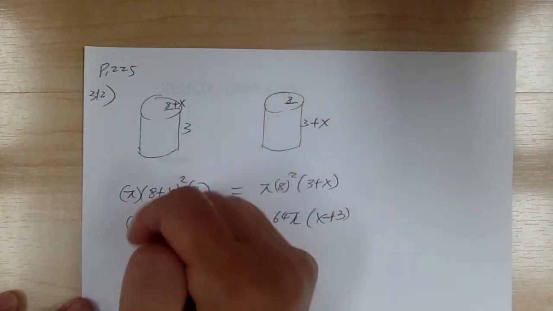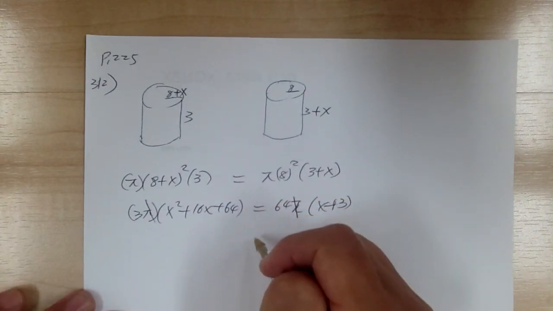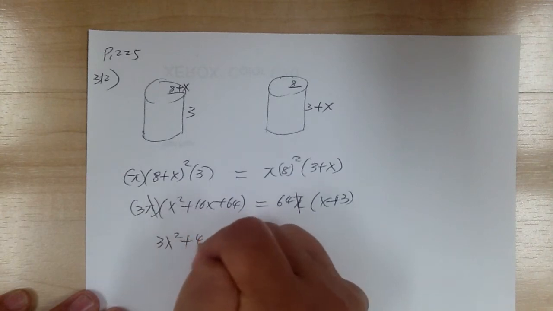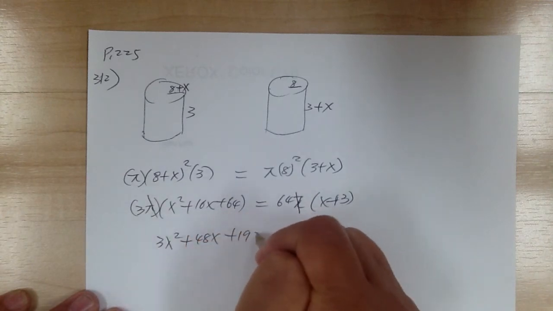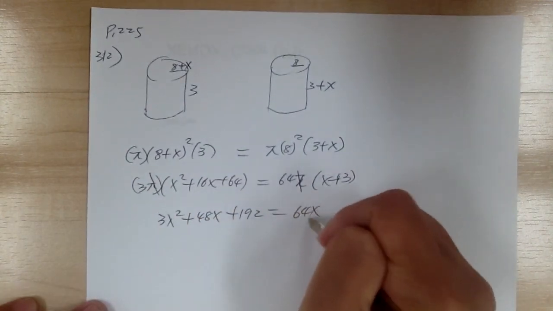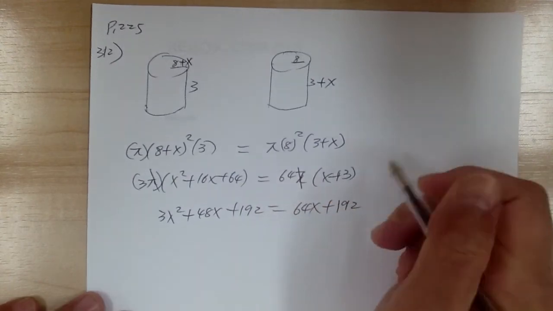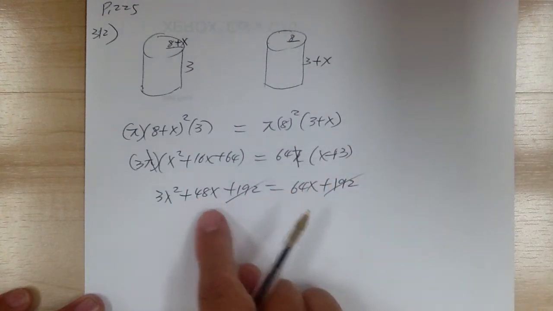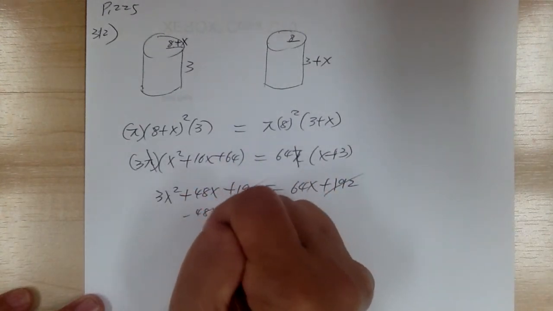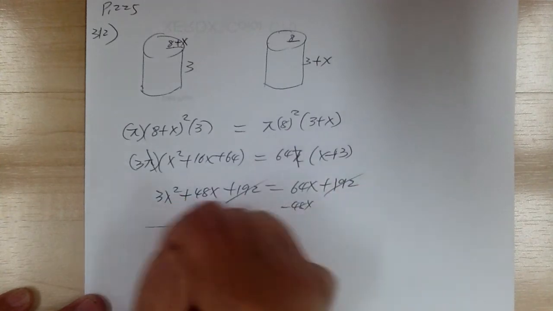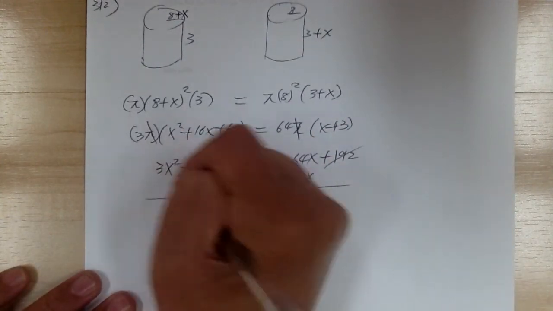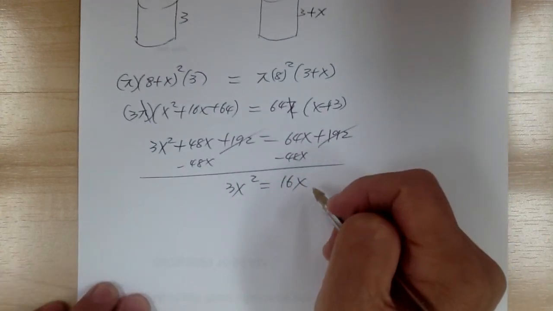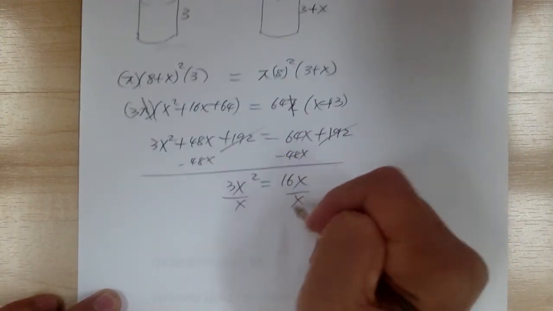Okay, so go and get rid of the pi, and let's multiply out. So you got 3x squared plus 48x plus 192 equal to 64x plus 192. So the 192 cancels out, and I'm going to move this over, so minus 48x. So you got 3x squared is equal to 16x. Again, we know that x cannot be 0, so we can divide by x.